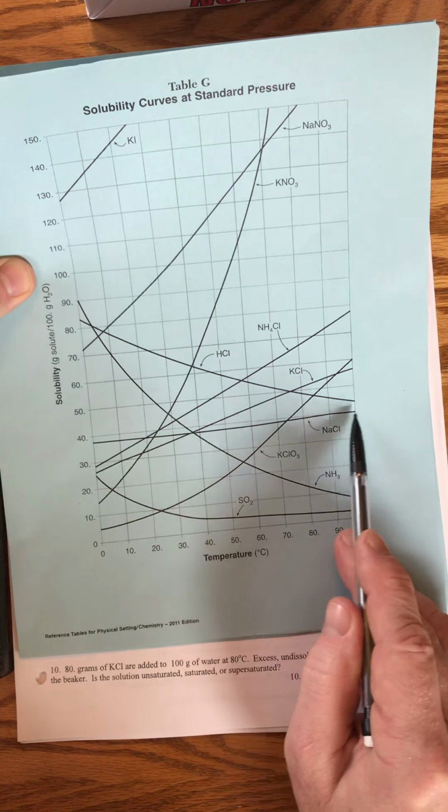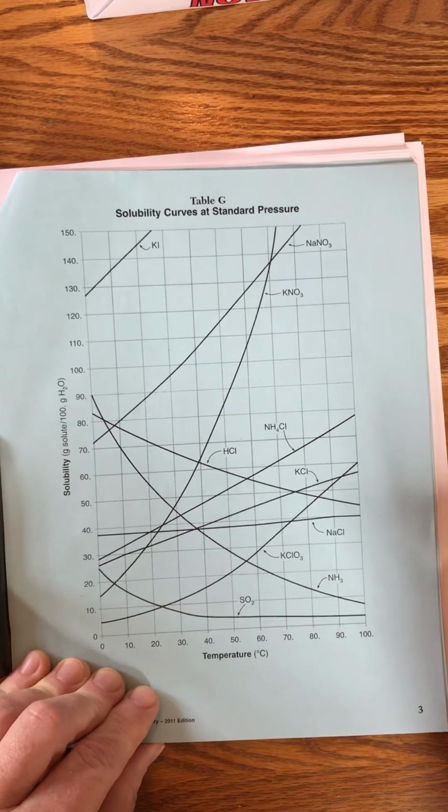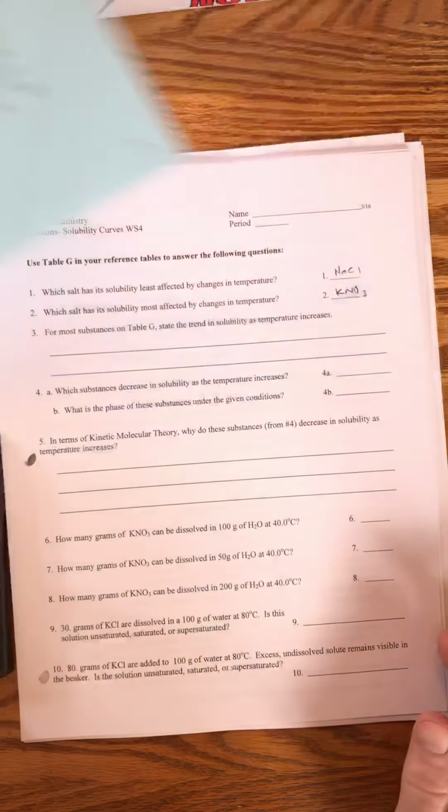Which solute is most affected by changes in temperature? Who's got the steepest slope? Potassium nitrate, KNO3, good old saltpeter. Okay, it's almost vertical at points. I mean, that's ridiculous. If we were in lab, we would do a solubility experiment based on KNO3. We would take some, heat it up until it all dissolves, cool it down until it precipitates out, and we would make our own little Table G, and it's actually quite accurate for KNO3.